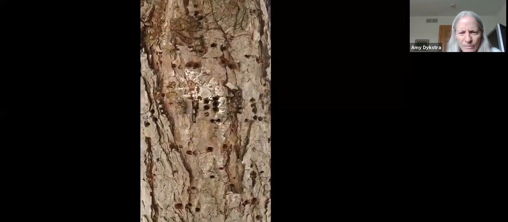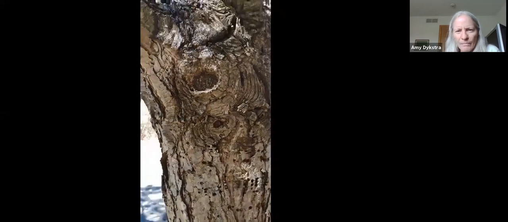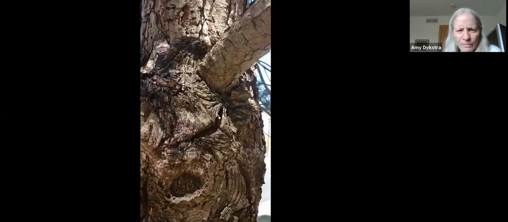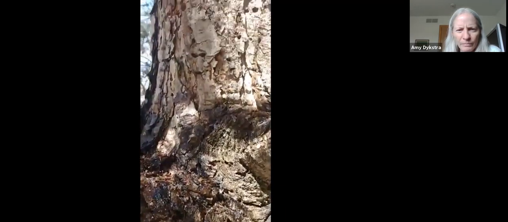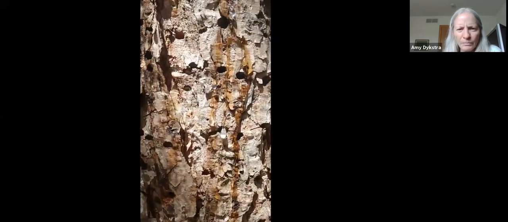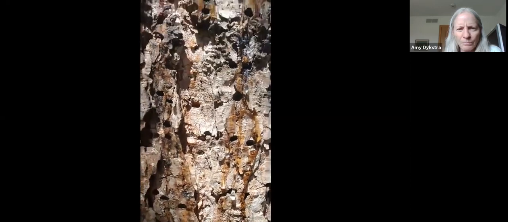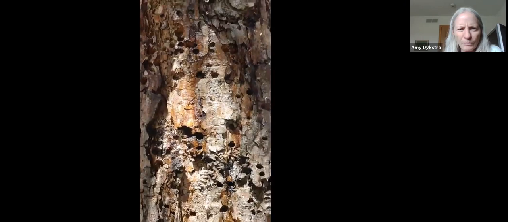And these holes have been made by sap-sucking birds. We saw a yellow-bellied sapsucker on the tree a couple of weeks ago, and you can see that it's kind of wet because the tree is losing its sap. Go up here, maybe to see more of these holes in the tree.